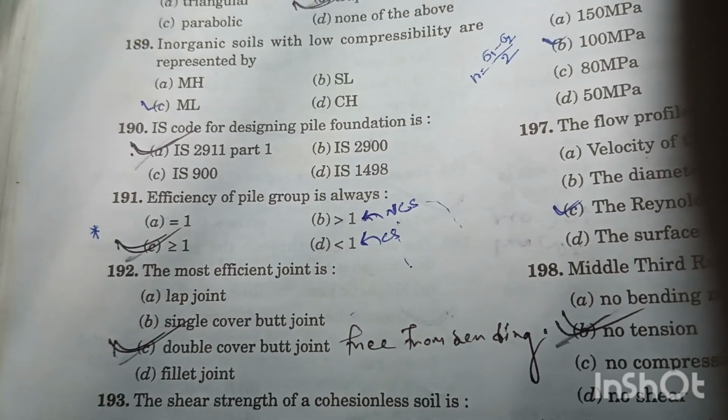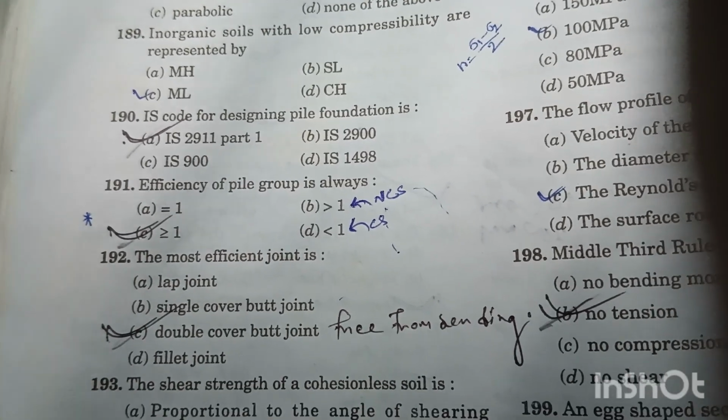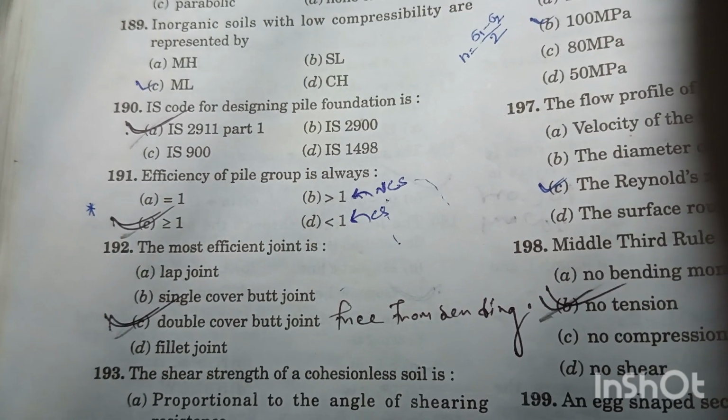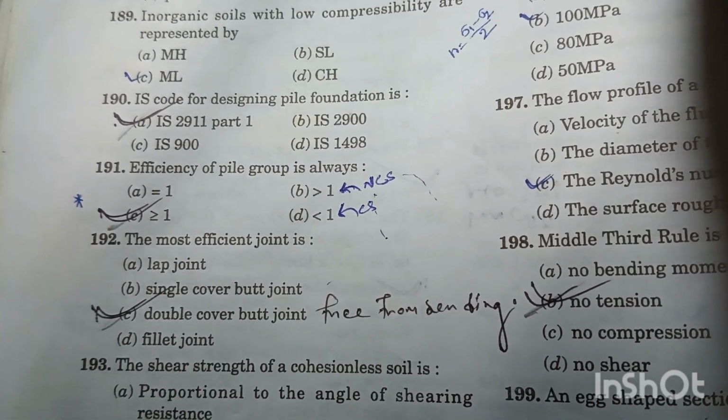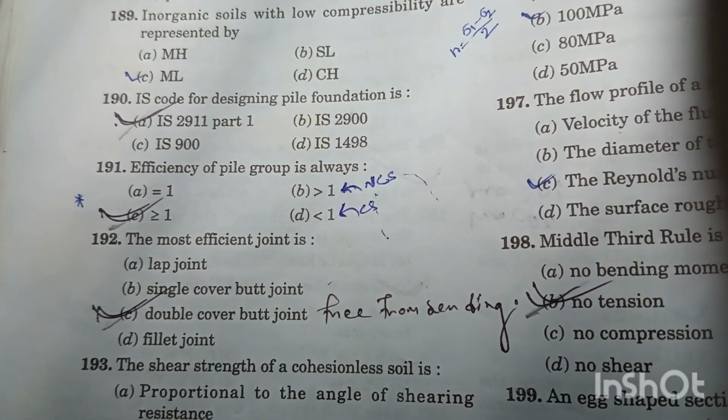Question number 192. The most efficient joint is the double cover butt joint, free from bending. This joint is free from bending. Option C is the right answer.